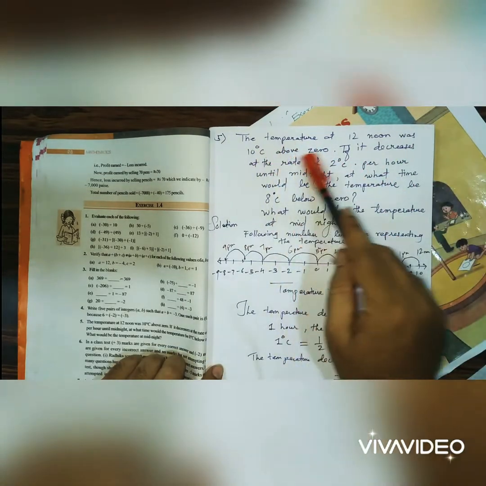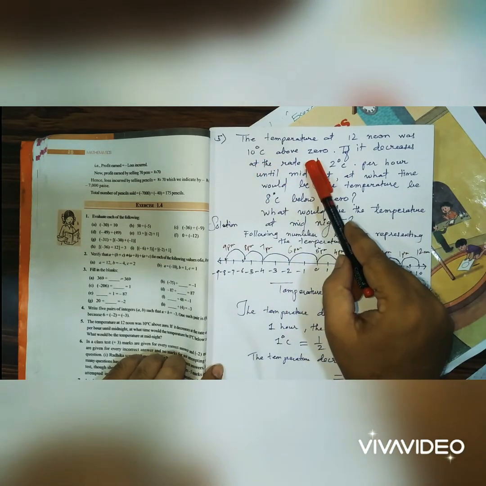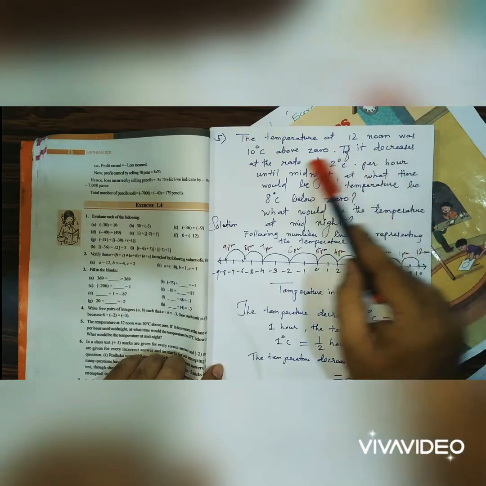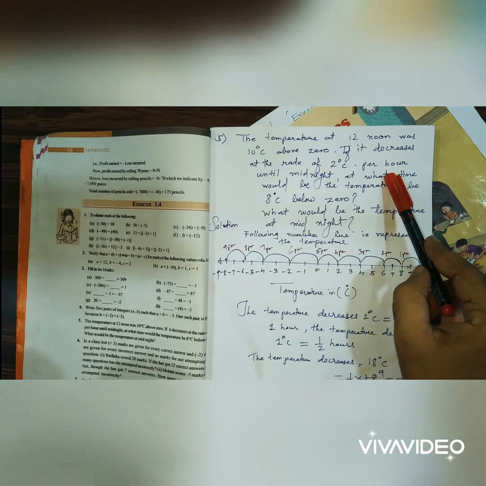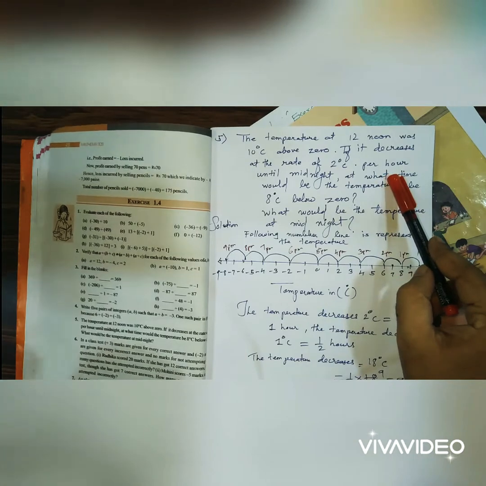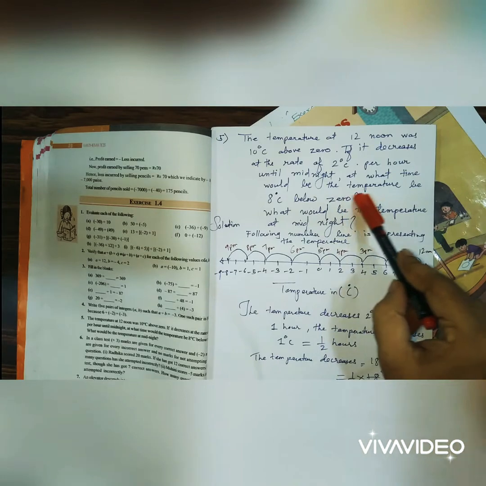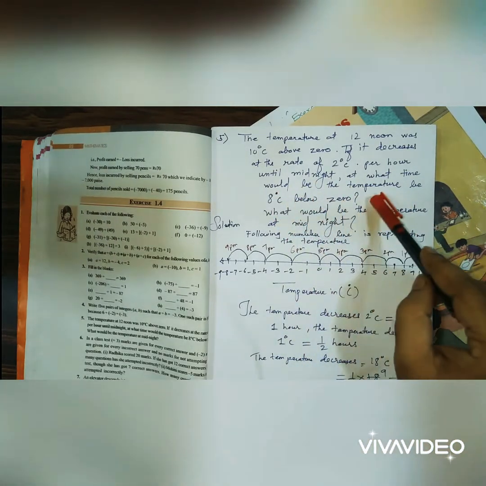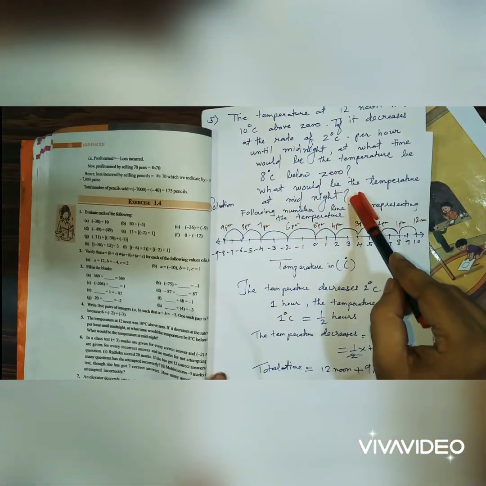So here we have been given the temperature, which was 10 degrees Celsius above zero at 12 noon. 12 noon means in the afternoon. If it decreases at the rate of 2 degrees Celsius per hour, then as time passed, the temperature decreased by 2 degrees Celsius per hour until midnight, 12 o'clock. So at what time would the temperature be 8 degrees Celsius below zero? This is the first part of our question, and this we have to solve. Next is, what would be the temperature at midnight? This is the second part of the question.